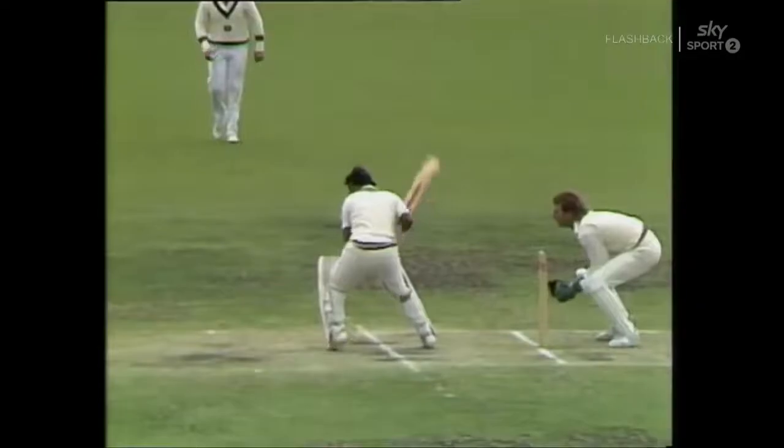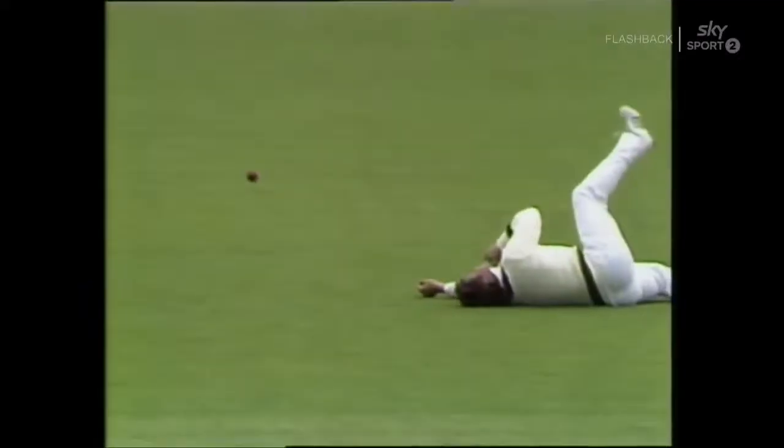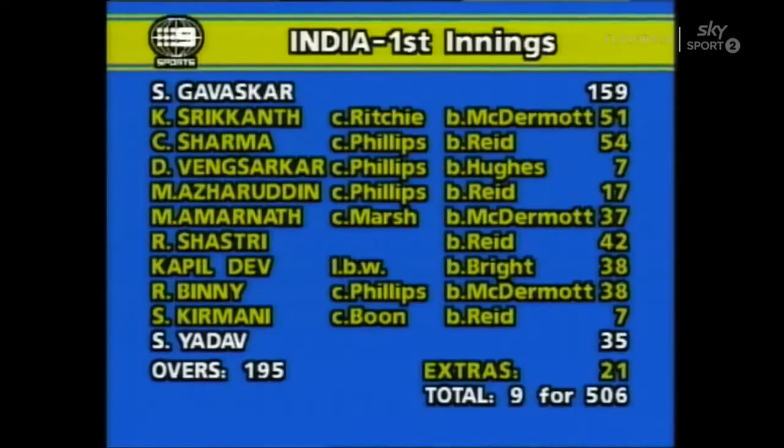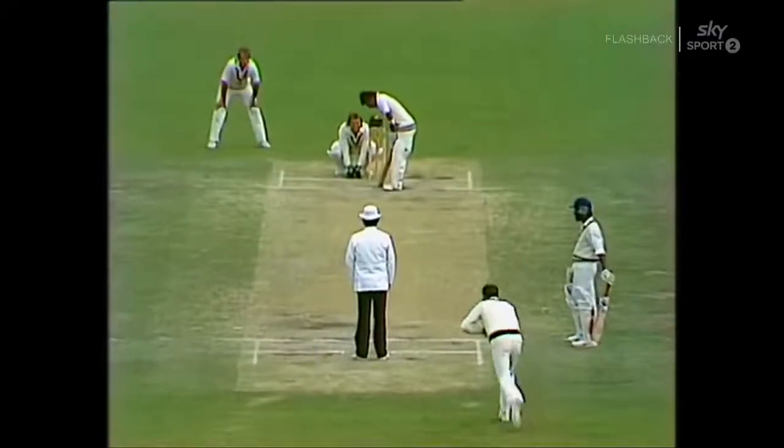That's a good shot. Beautiful shot there from Gavaskar. The placement was absolutely perfect. And the 500 comes up for India in fine style. Sunil Gavaskar takes strike now. Ray Bright is the bowler. Well, will he make it 9,000?